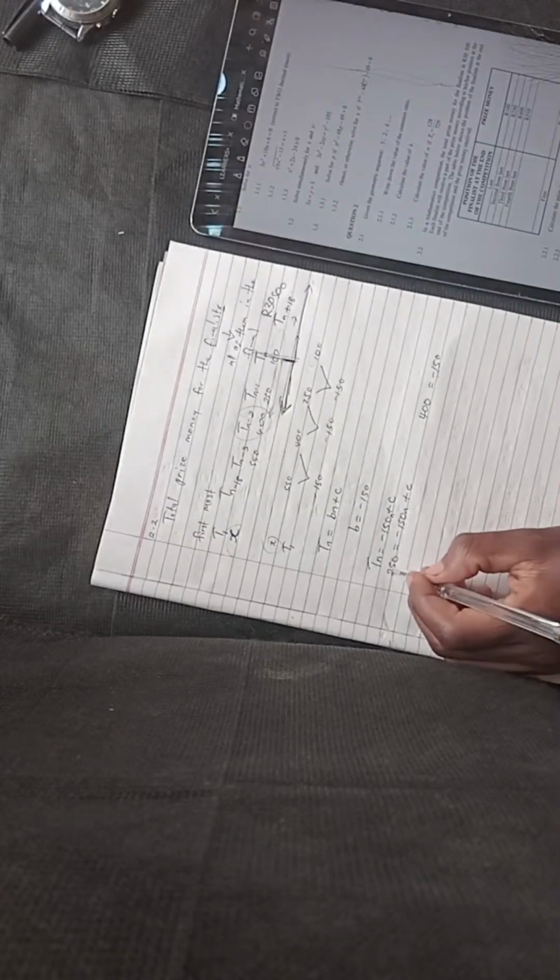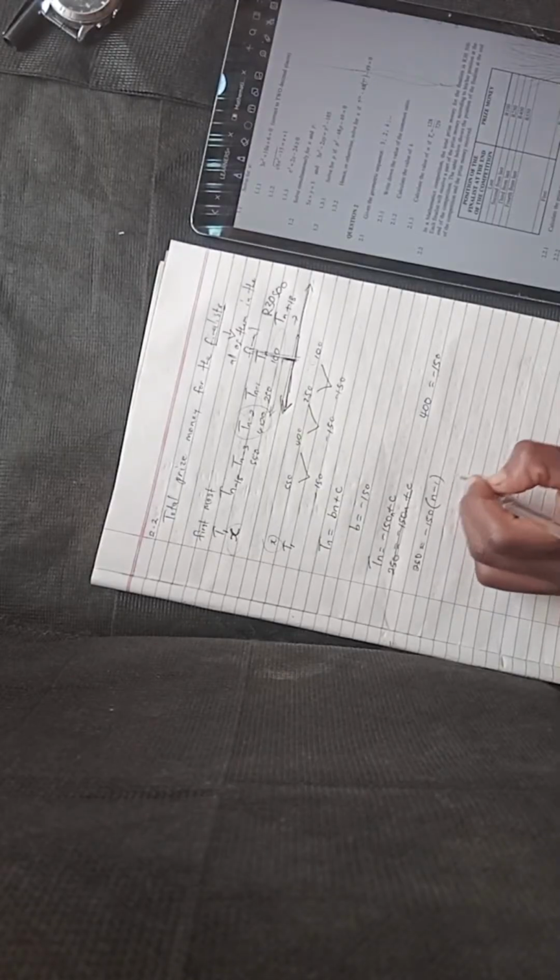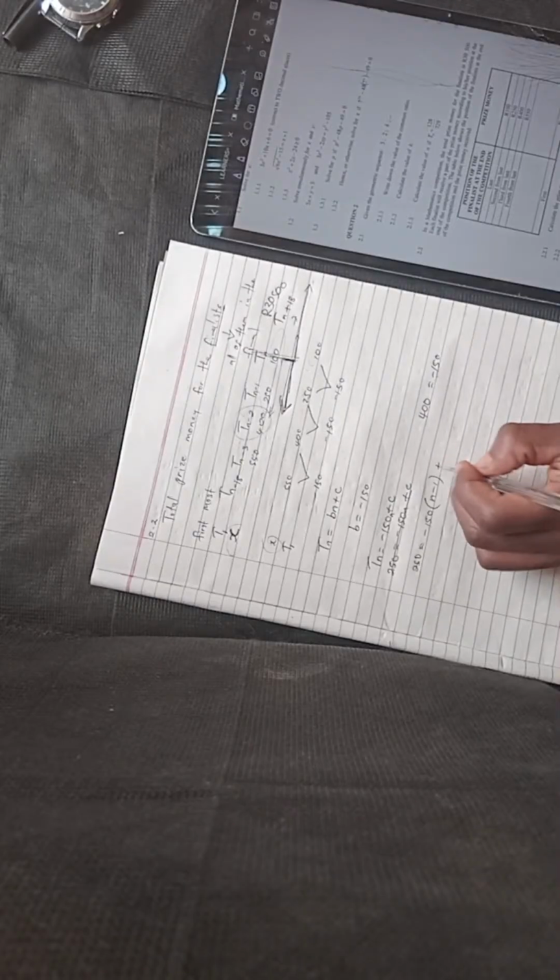250 is equal to minus 150 n plus c. 400 is equal to minus 150 n, minus 2, plus c.